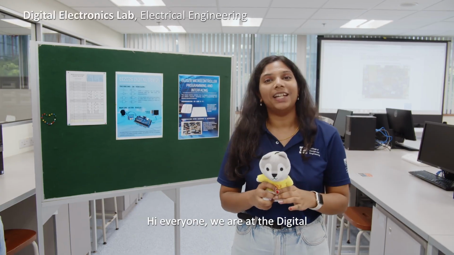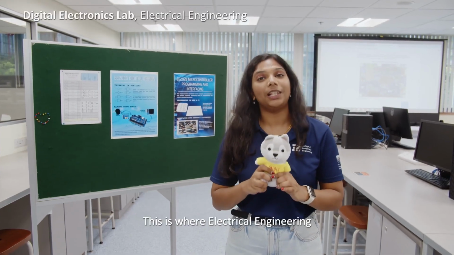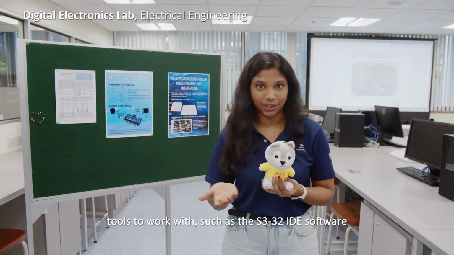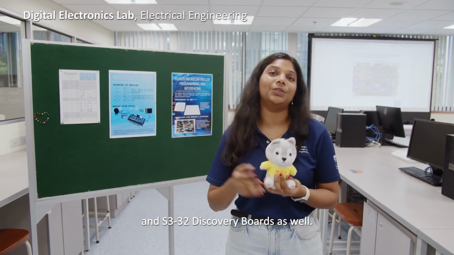Hi everyone, we are at the Digital Electronics Lab today. This is where electrical engineering students can gain hands-on experience and have industrial level tools to work with, such as the STM32 Cube IDE software and STM32 Discovery boards as well.